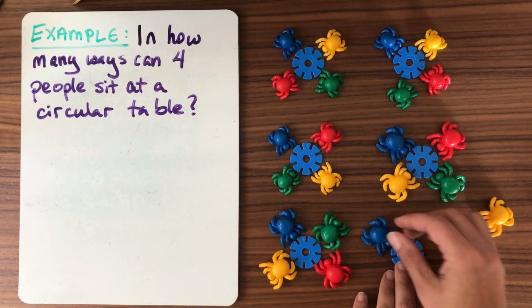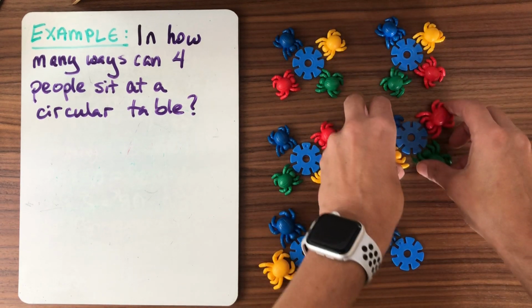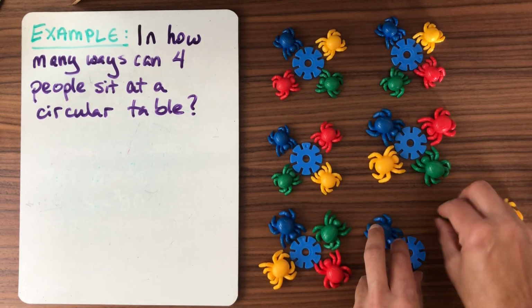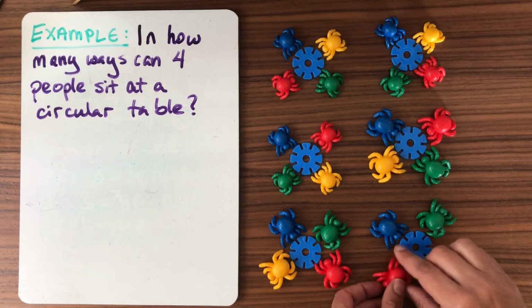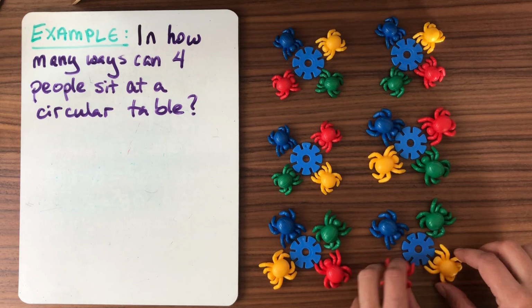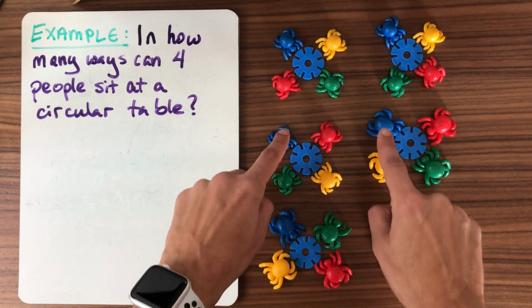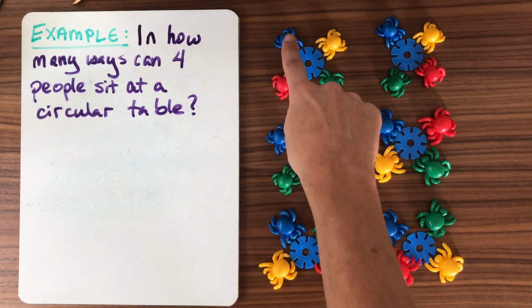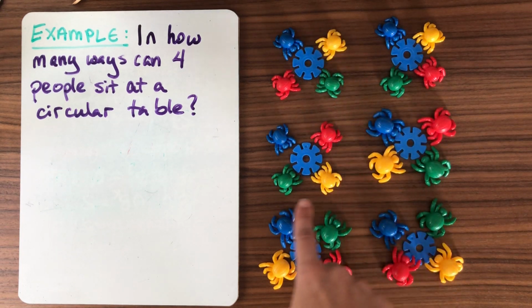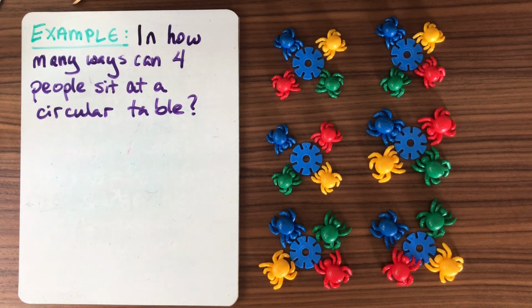Now, how can I tell that what I'm doing right here with my spiders is actually giving me something different each time, and I haven't counted the same thing twice? Well, that's actually the crux of the argument. If you look, this blue spider, I've anchored him in the same position for each table. By doing that, it helps me to see that these are all different, because if I just look after the blue spider, who comes up? And in fact, that's how we can answer this question.